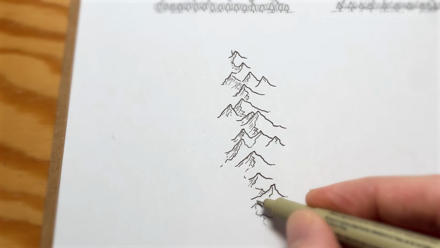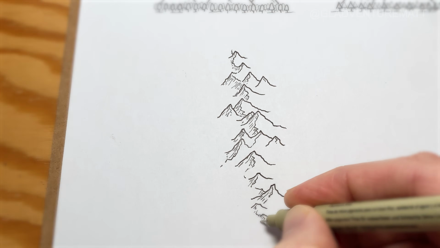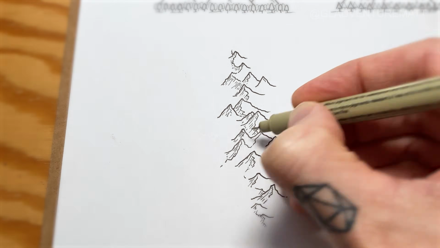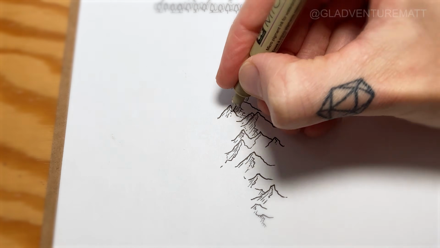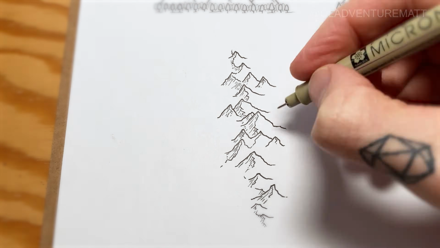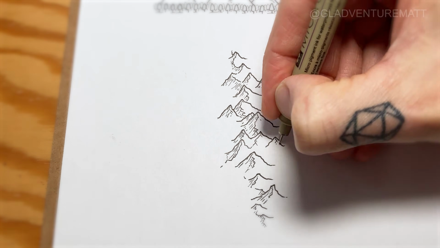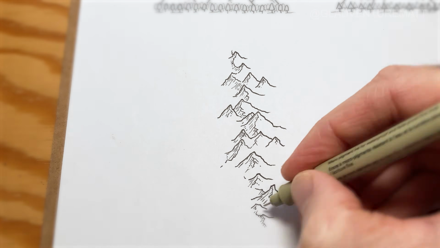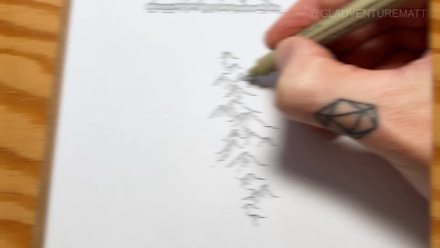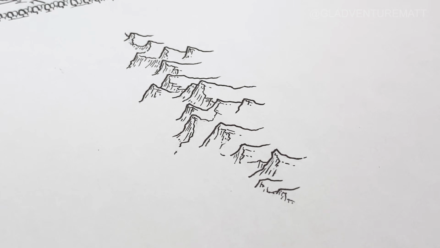I'm just doing some rough line work, some shorter lines, some longer lines, just creating a bit of extra shape and dimension to these mountains. Now, this is a little bit more of an advanced technique, but hey, this looks awesome and kind of realistic too.